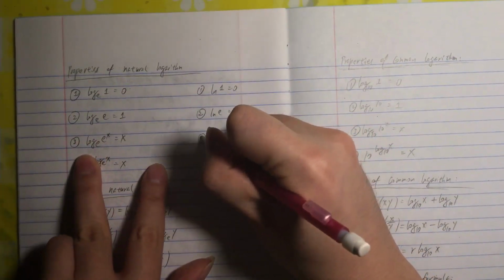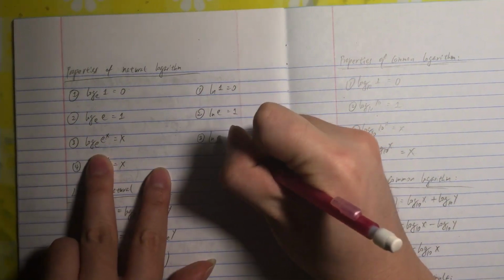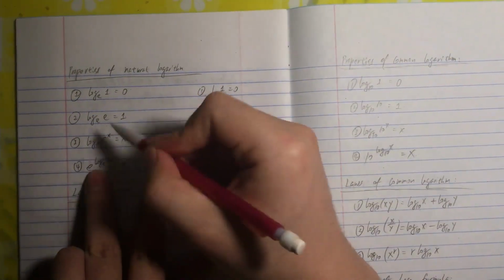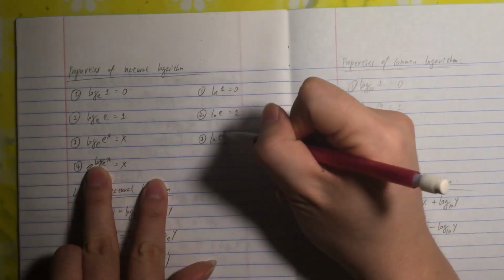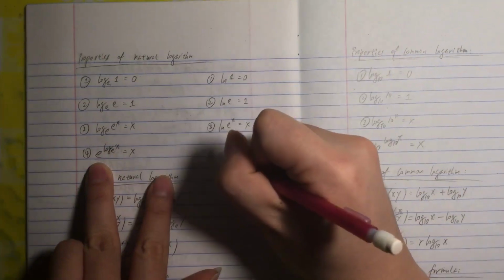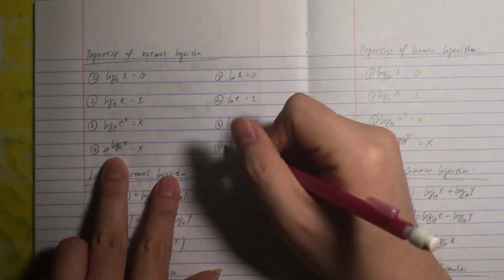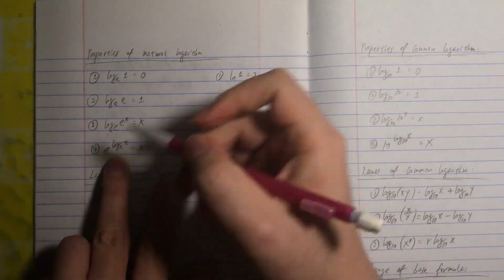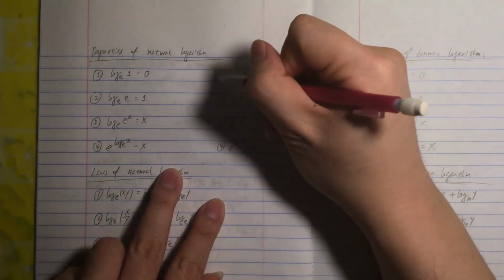The third property can be written as ln of e to the power of x equal to x, since log base e can be written as ln. So I get ln of e to the power of x equal to x. The fourth property can be written as e to the power of ln of x equal to x, since log base e is the same as ln. So memorize these formulas.